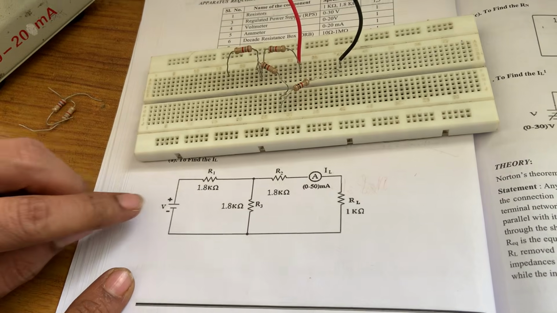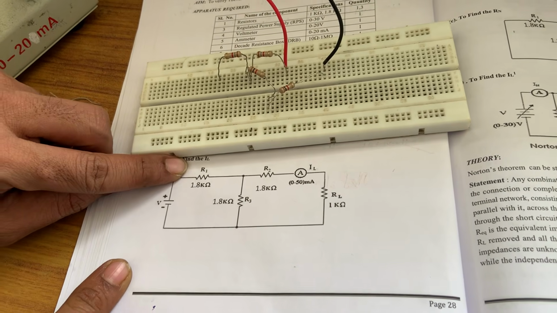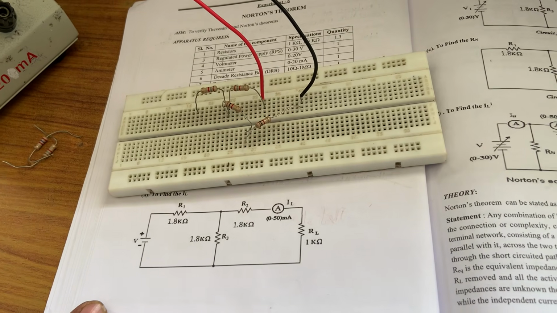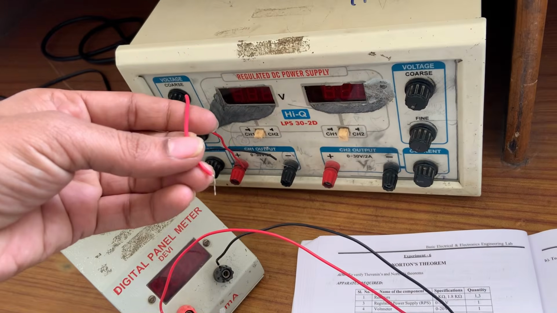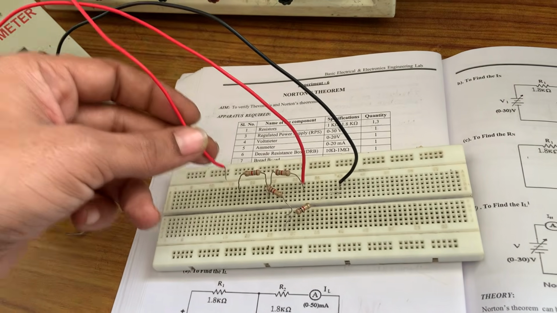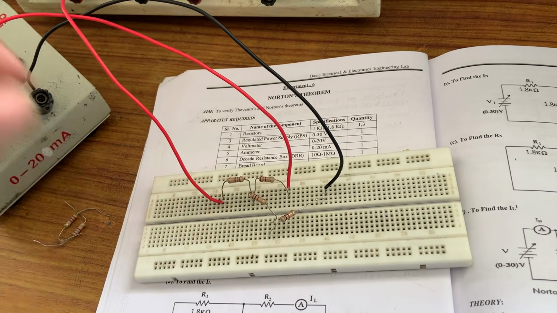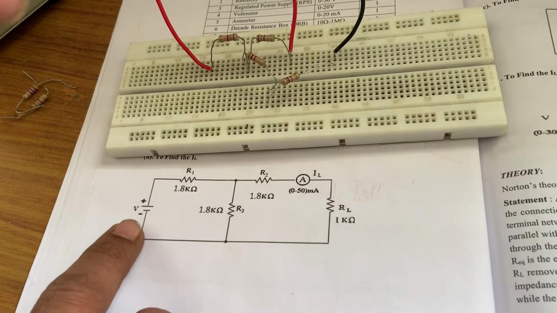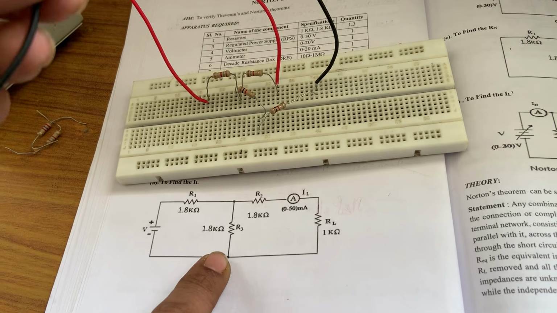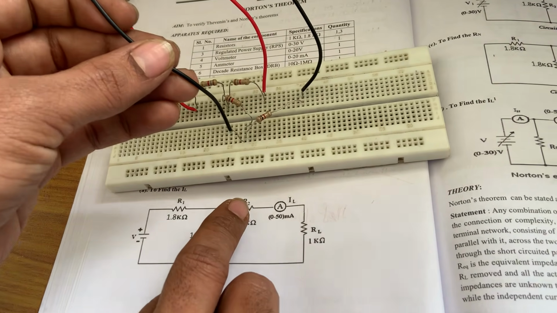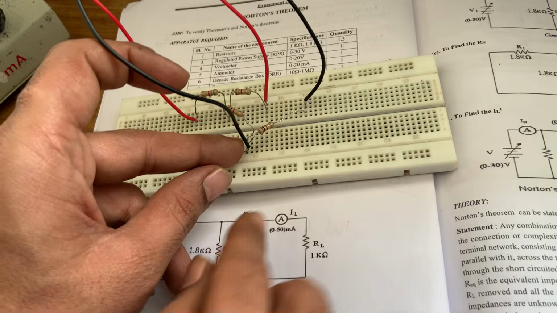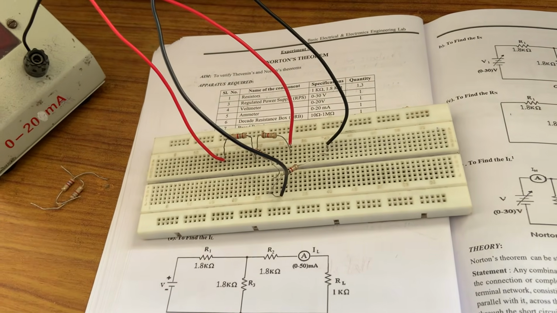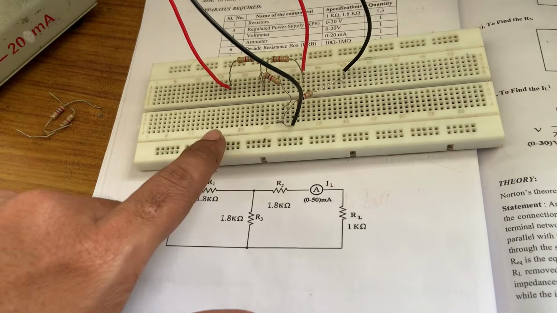Thereafter, RPS positive is connected to the R1 first end. This is your R1 first end, and I am taking the RPS positive and connecting it here. Thereafter RPS negative is connected to the R3 second end. Where is the R3 second end? Here. This connection is completed. Now the circuit connection is completed.